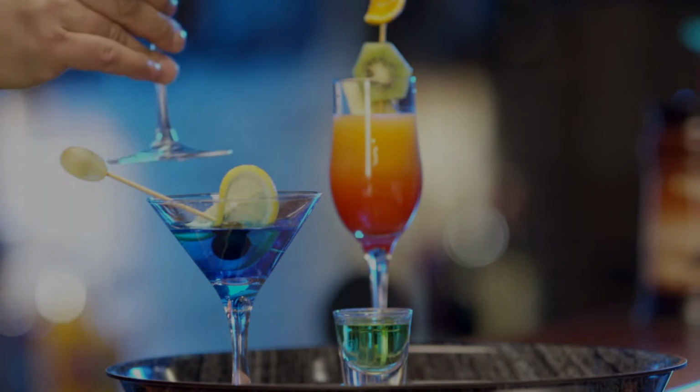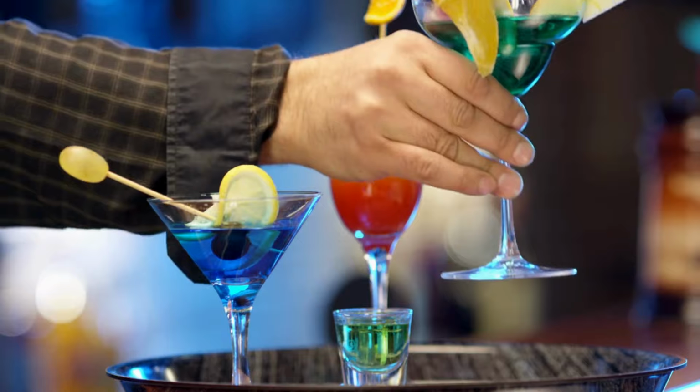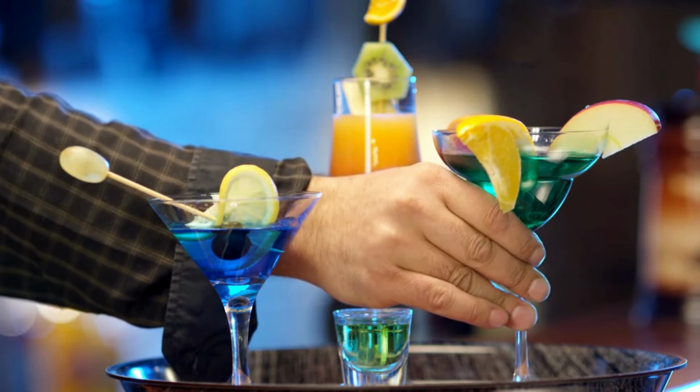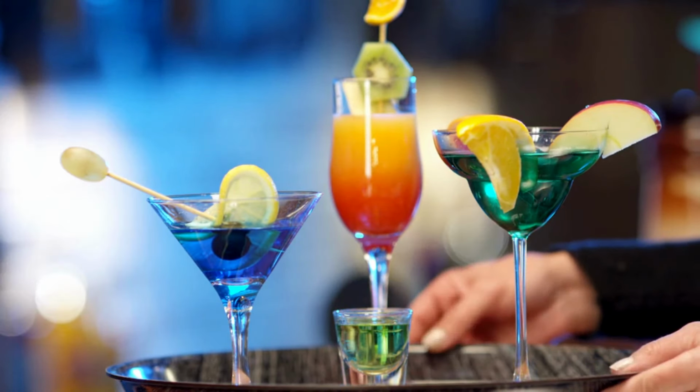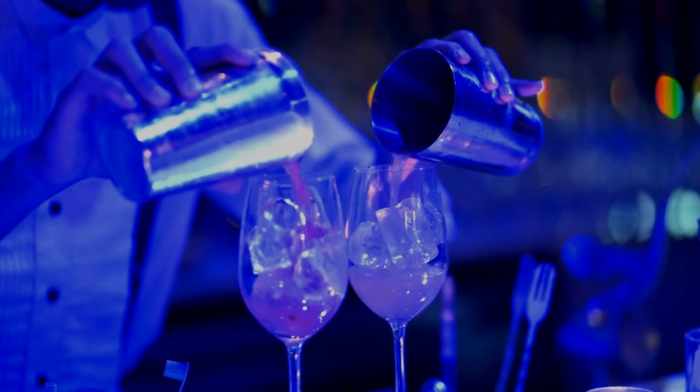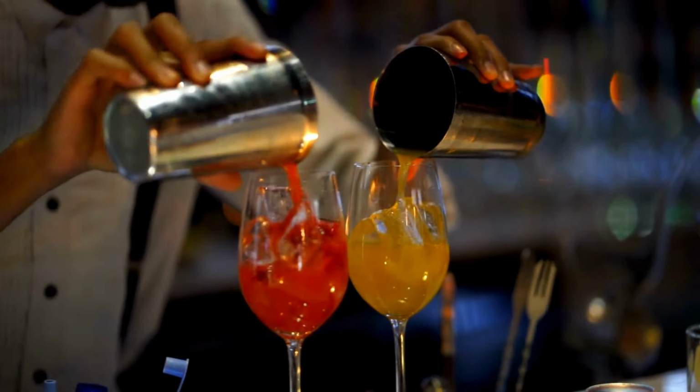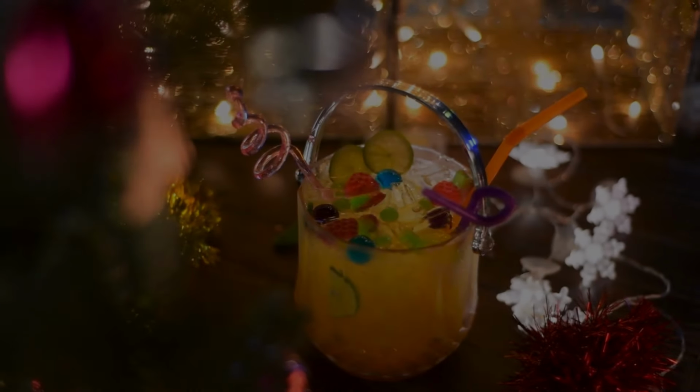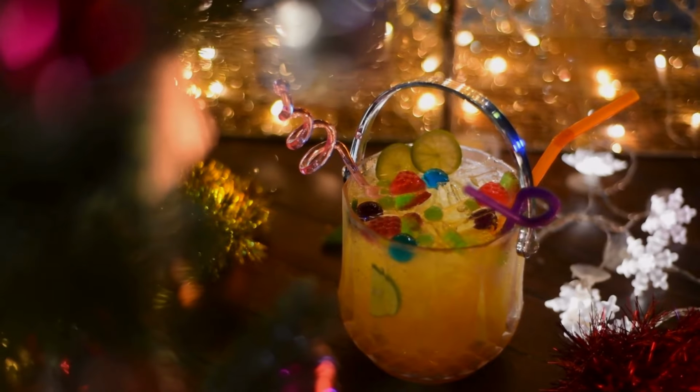Cocktails involve the artful combination of different ingredients, such as spirits, liqueurs, fruit juices, syrups, and bitters. The mixing process is integral to achieving a harmonious balance of flavors. Presentation is a crucial aspect of cocktails.